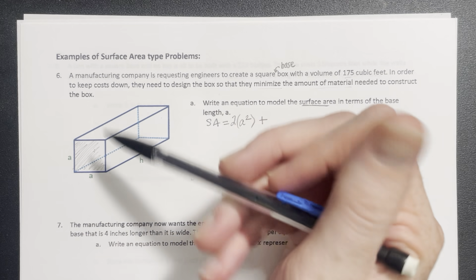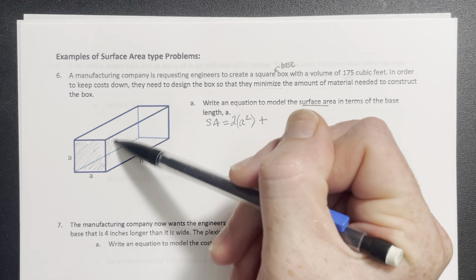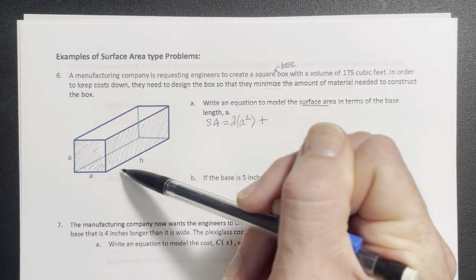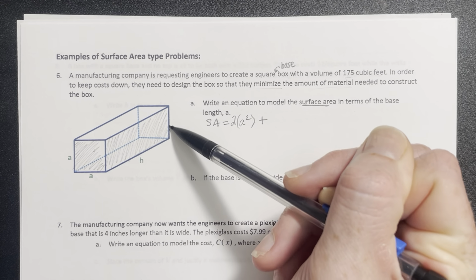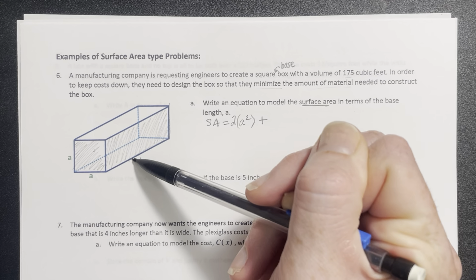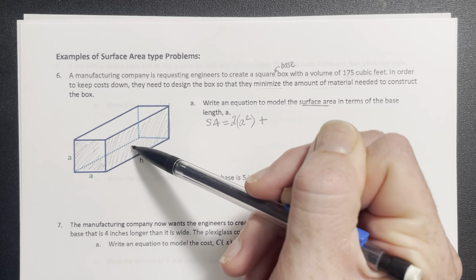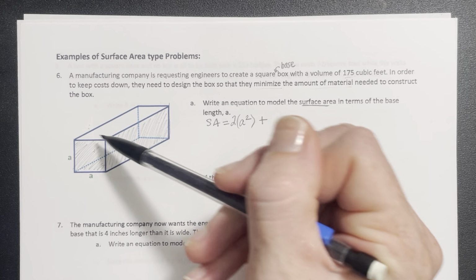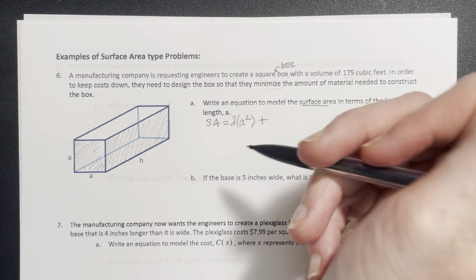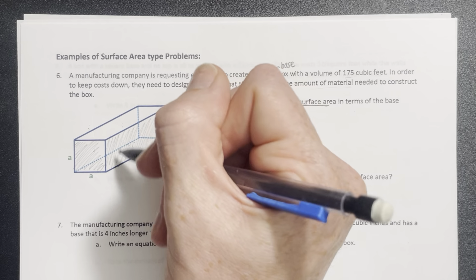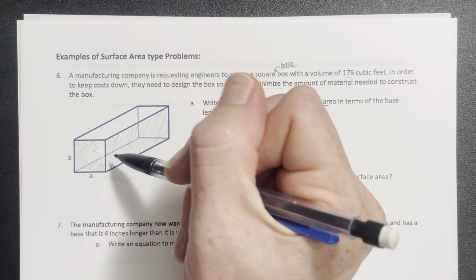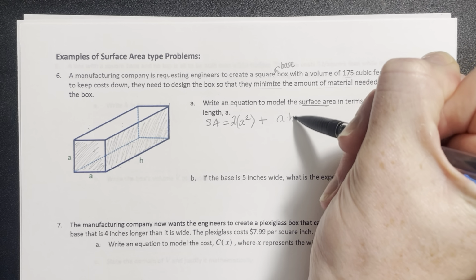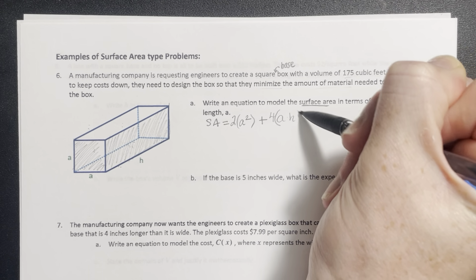Then we have a side here that we can find the area of. So that area would have a length of h and a height of a. So if I find the area of that rectangle, it's ah. And there are 2 that are also that same size. Really, there are 4 if I include the top and bottom there, because all of the sides around the box are ah. So 4 of those ahs.